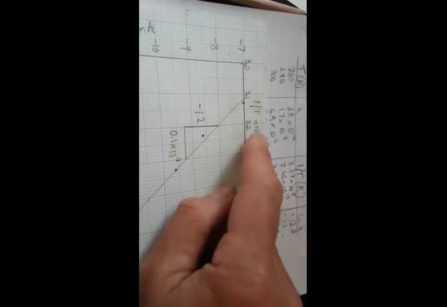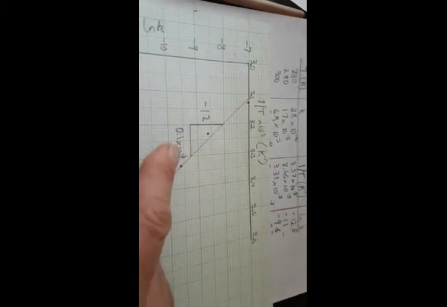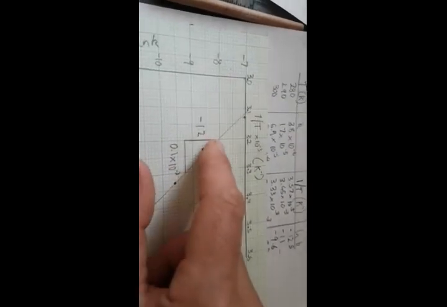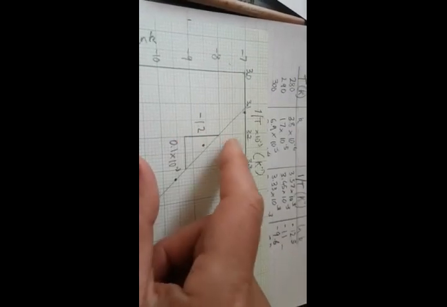Strictly, that's 0.1 times 10 to the minus 3. Don't forget that when calculating your gradient. It's absolutely vital. If you label this times 10 to the minus 3, you must then carry that down. This one has gone down by minus 1.2.